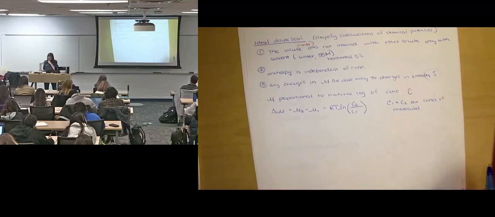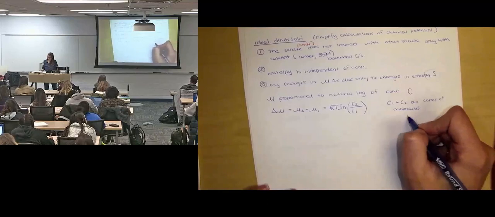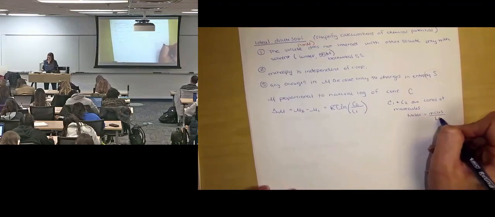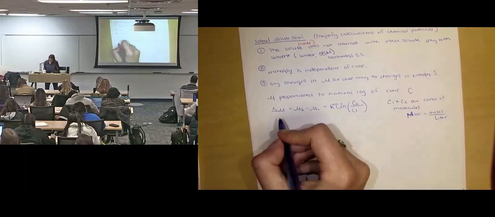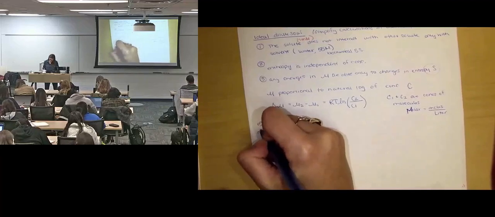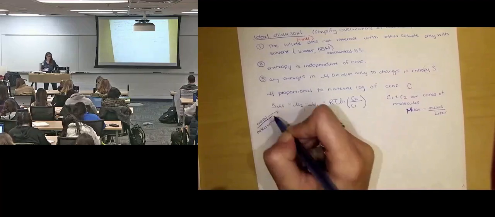What's the unit for concentration we're going to use? Molar, in moles per liter. Okay. We'll be in molar units. Capital M is how we'll see this written. The units of chemical potential are energy over either molecules or moles, depending on what I tell you we're in.